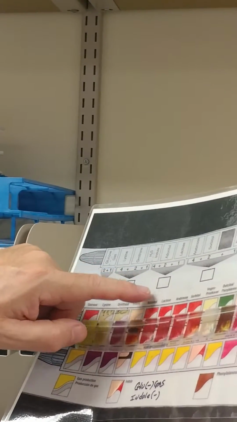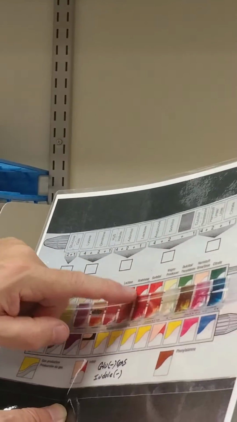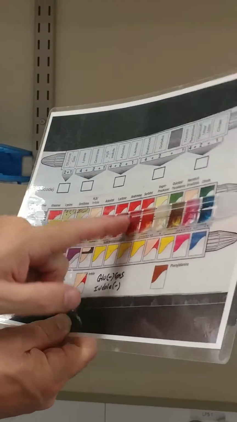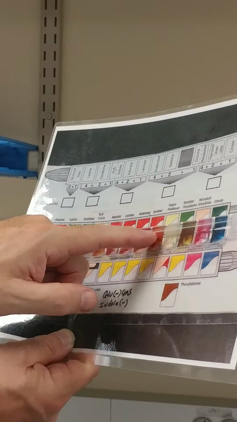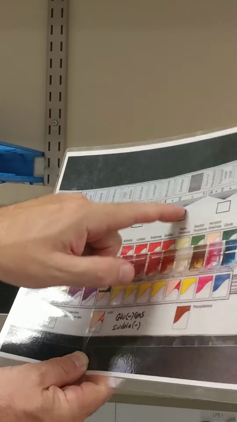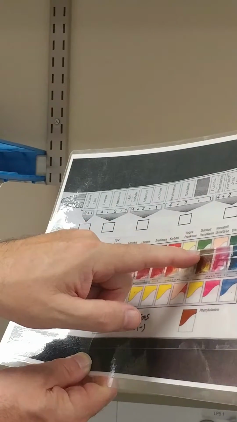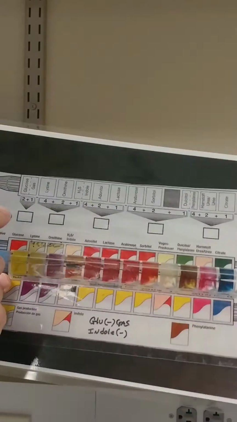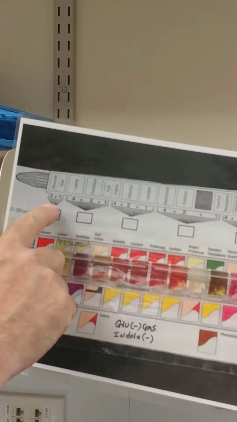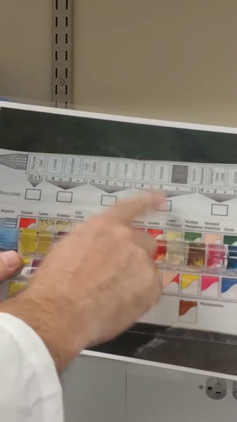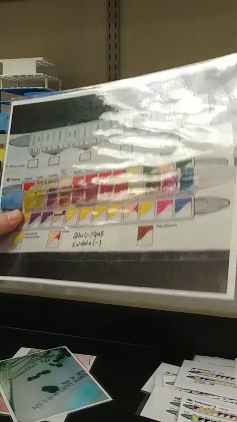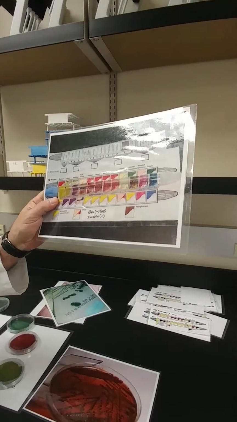And then over here, that's not positive, that's not positive, that's not positive. You have 0 there. Now over here, that's not positive, that is. You'd put 1 there. And then for these, not positive, positive, positive, you put 2 and 1, 3 there. So by taking these numbers, you'd have a 5-digit number. Then you go to a book, you look for that number, and the bacteria listed by that number is your unknown. See how that works?